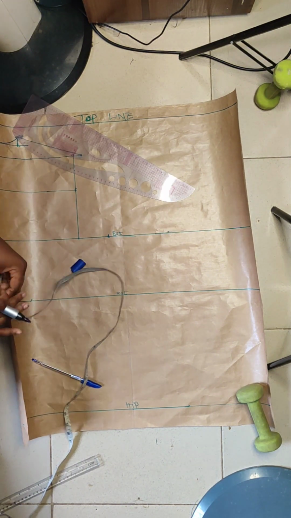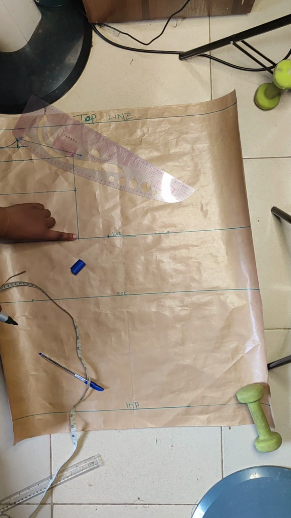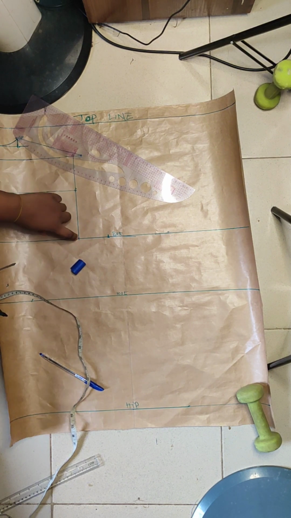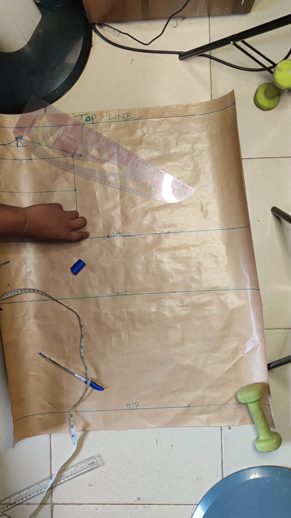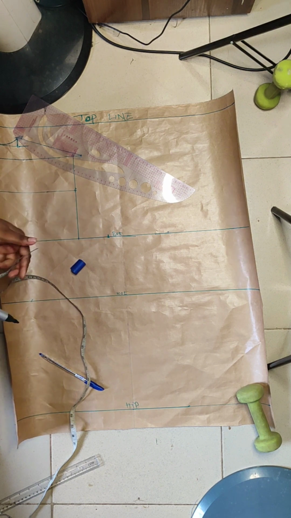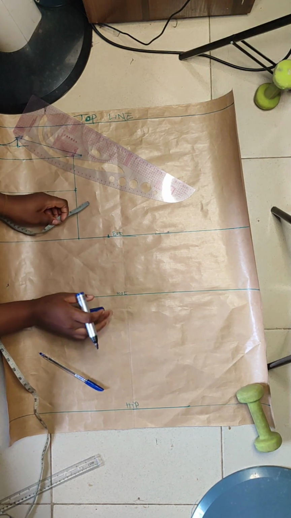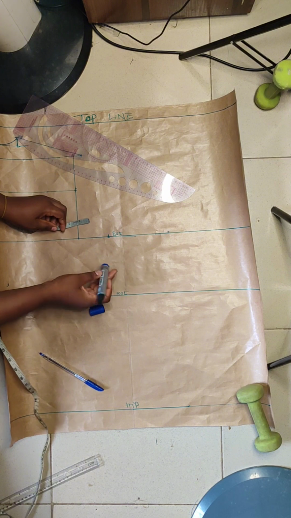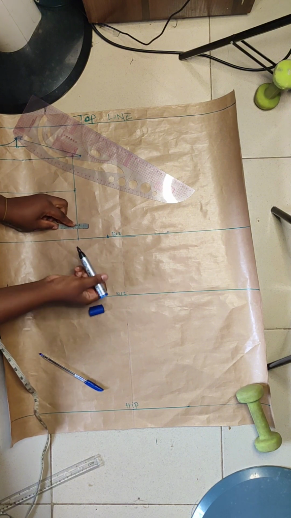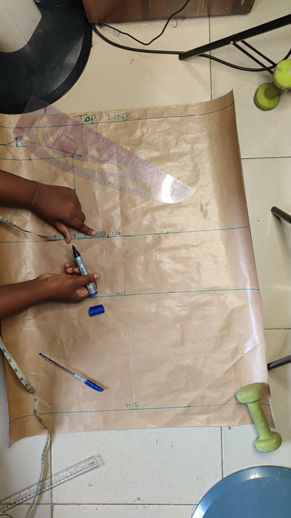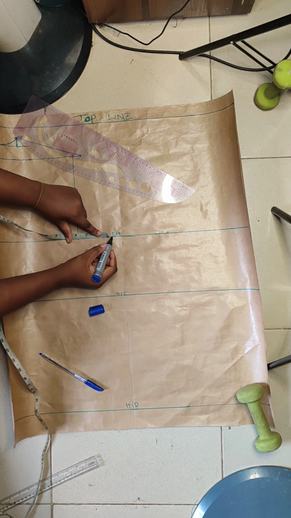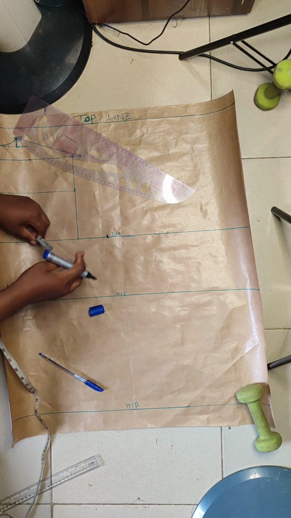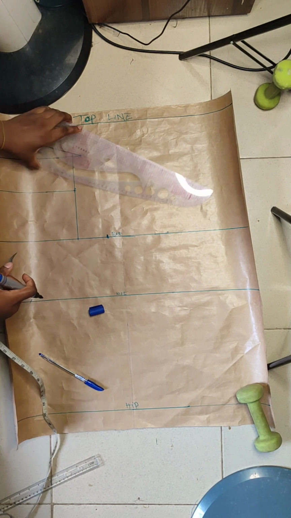Now on the bust line, from this half back measurement, we'll be marking our back underarm point. Go through your proportion table and choose your own specific size and measurements. Mine is 2 3/4. So this is how I've gotten all this so far.